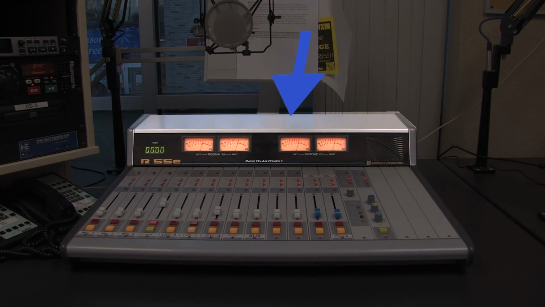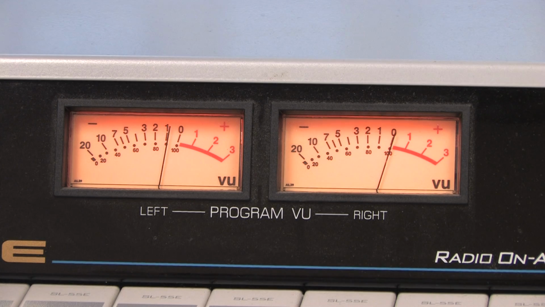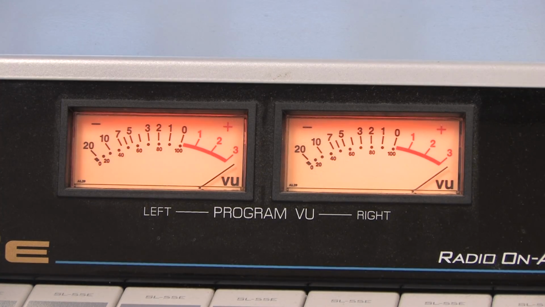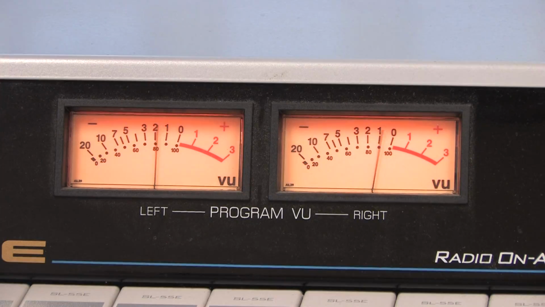At the top of the audio board, you will find the meter bridge. During your show, pay attention to the program VU. Your goal is to peak around 0 dB. Going beyond +3 may create distortion. Quick peaks, however, above 0 will be handled by the compressor limiter located at the transmitter shack.